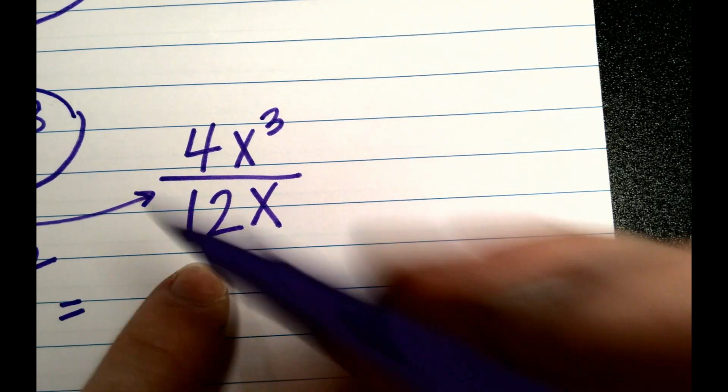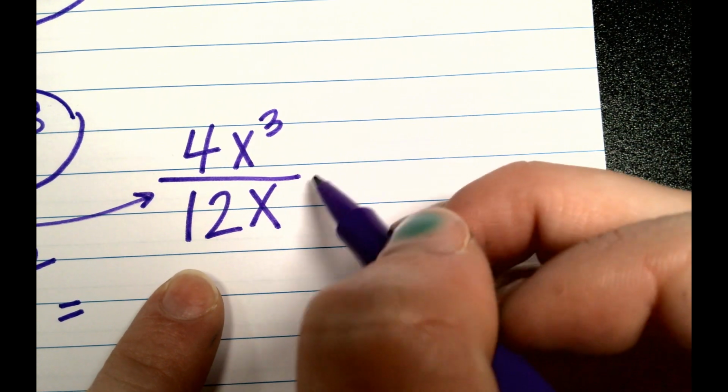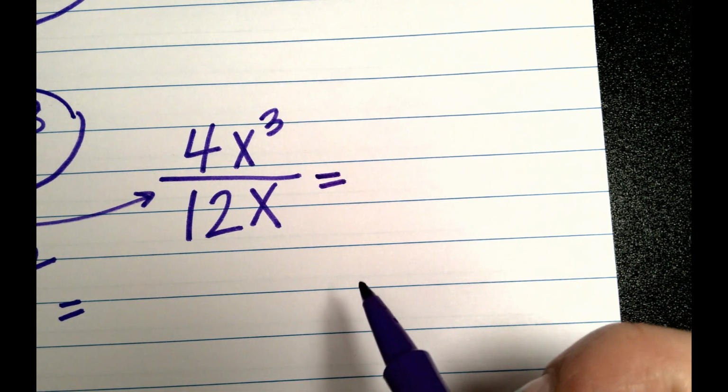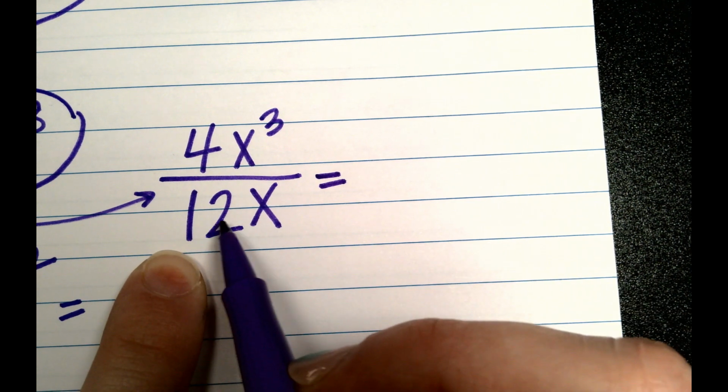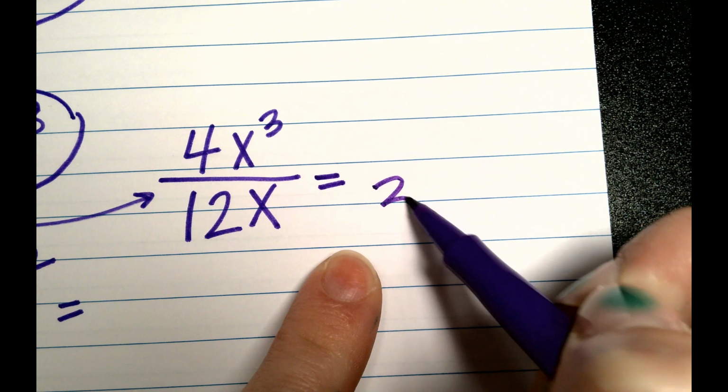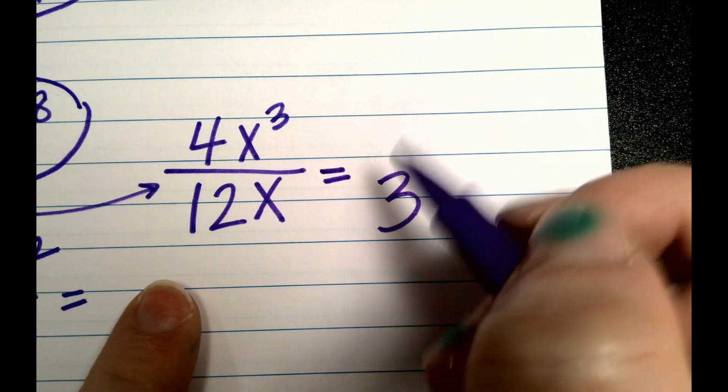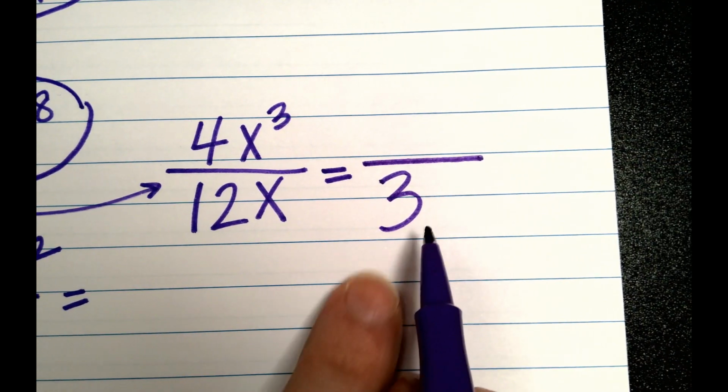Now, since we did it upside down, the 3 will be at the bottom, the 1 will be at the top. Since we did 12 divided by 4 instead of 4 divided by 12, that 3 ends up at the bottom of the fraction, okay?